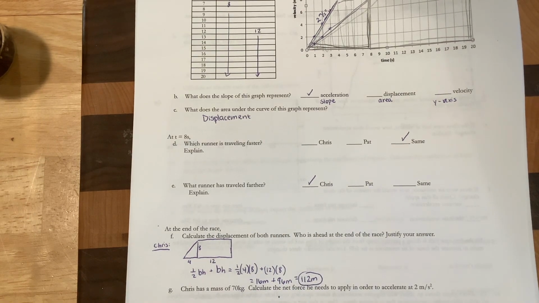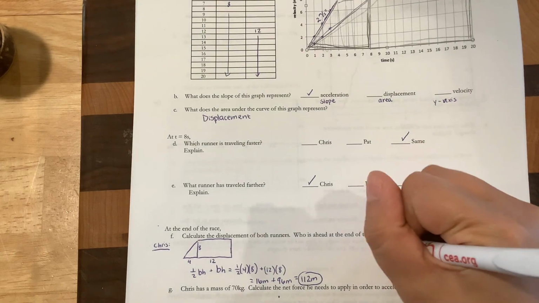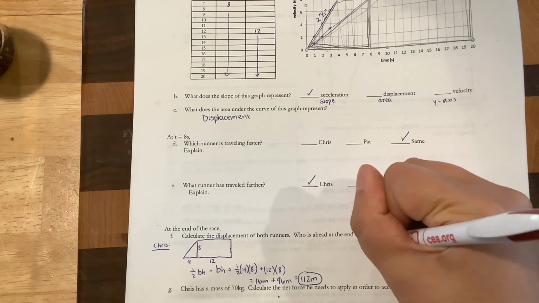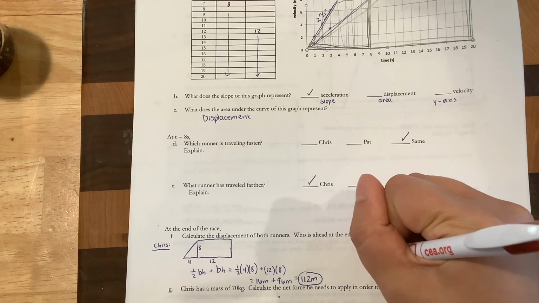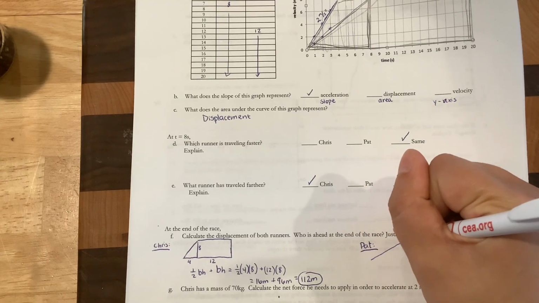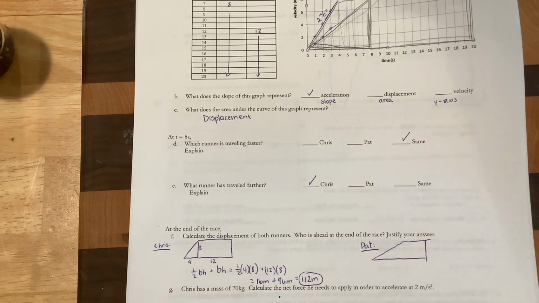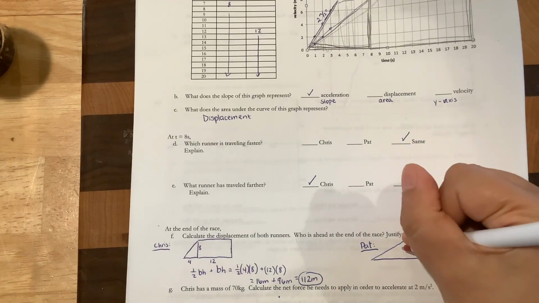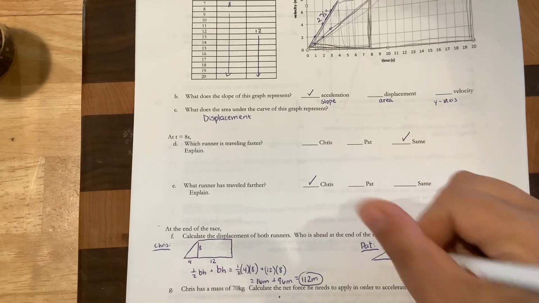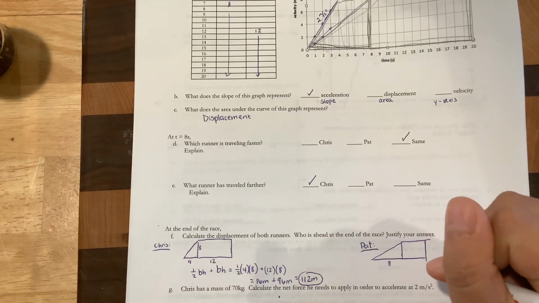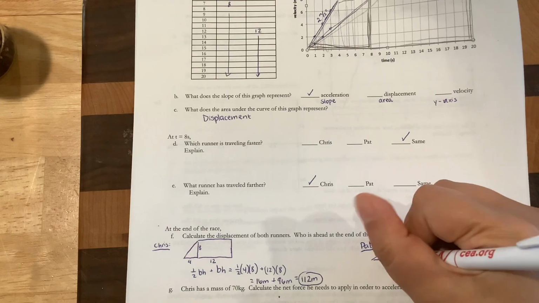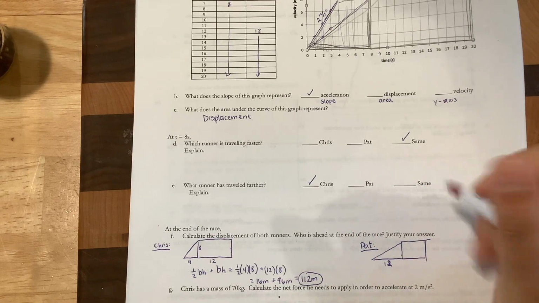So now I'm just going to repeat the same thing for Pat. Pat had a much shallower slope at the beginning, but a higher constant velocity at the end. Pat's can get broken up into a triangle with a base of 12 and a height of 12.